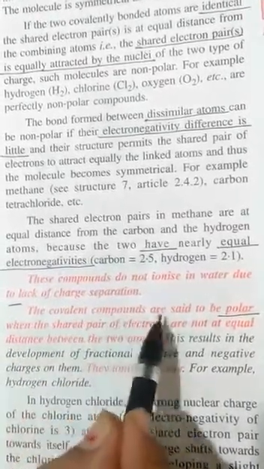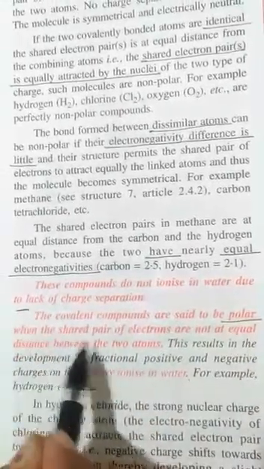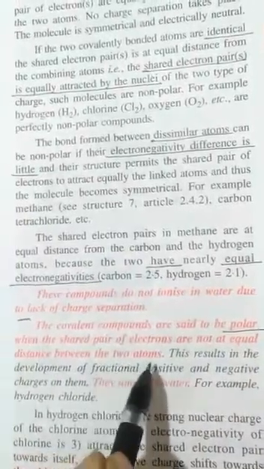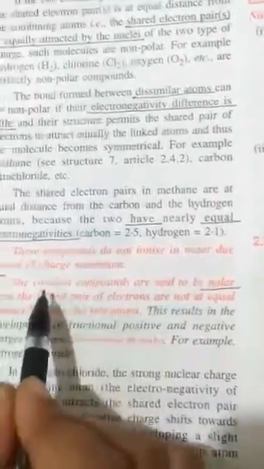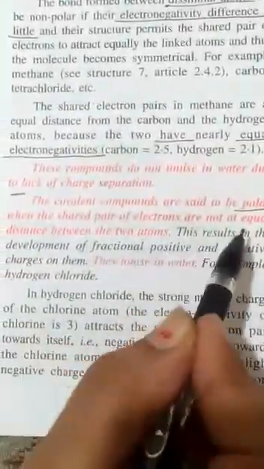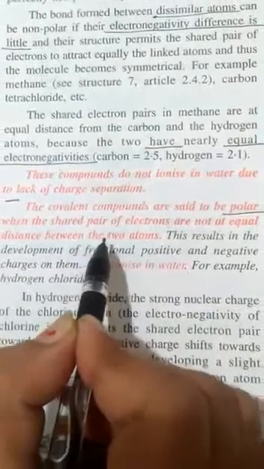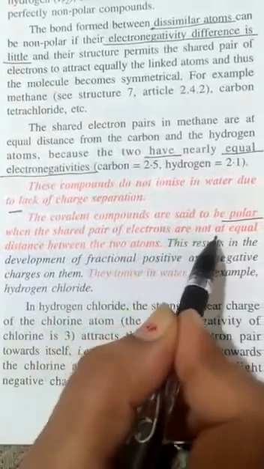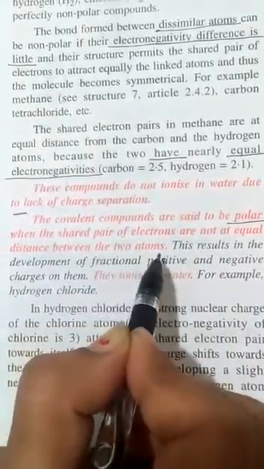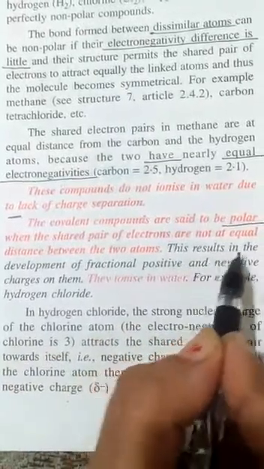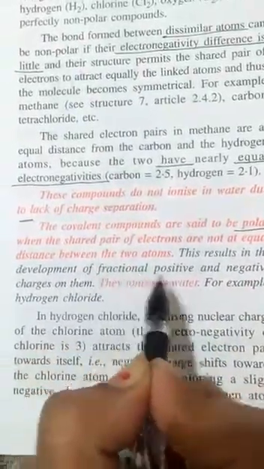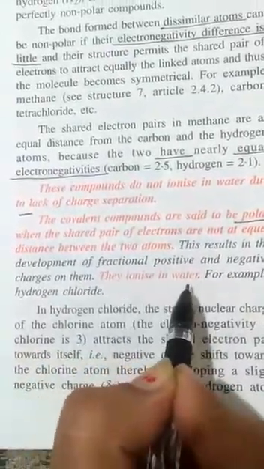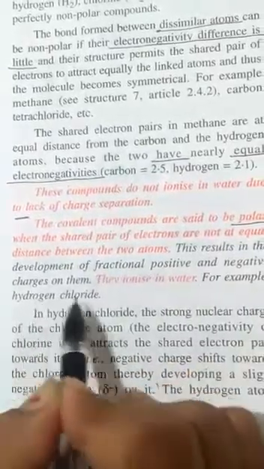Covalent compounds are said to be polar when the shared pair of electrons is not at equal distance between the two atoms. In polar covalent compounds, charge can form. What is the reason for the formation of ions? The shared pair of electrons is not at equal distance between the two atoms. This results in the development of fractional positive and negative charges on them. They ionize in water, for example hydrogen chloride.